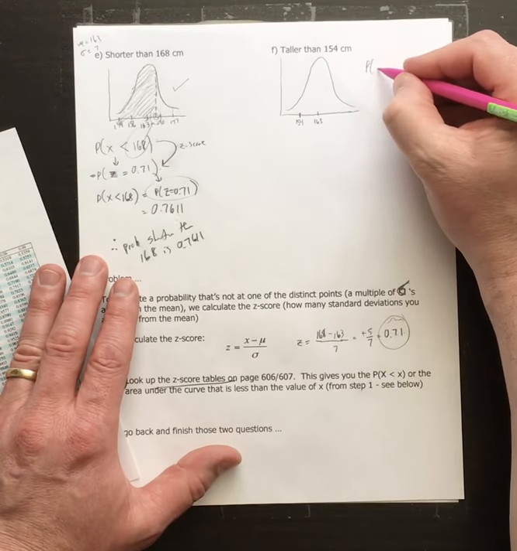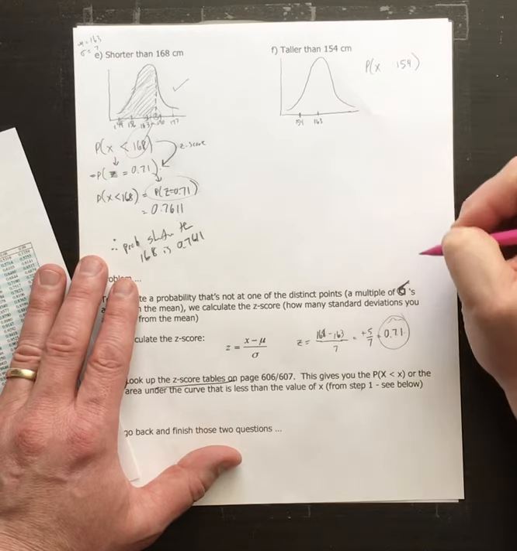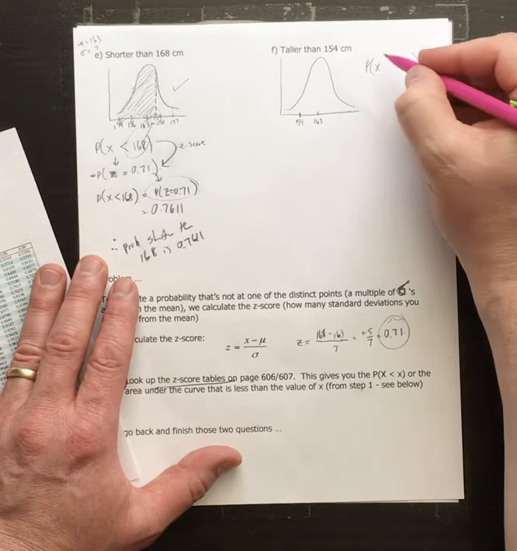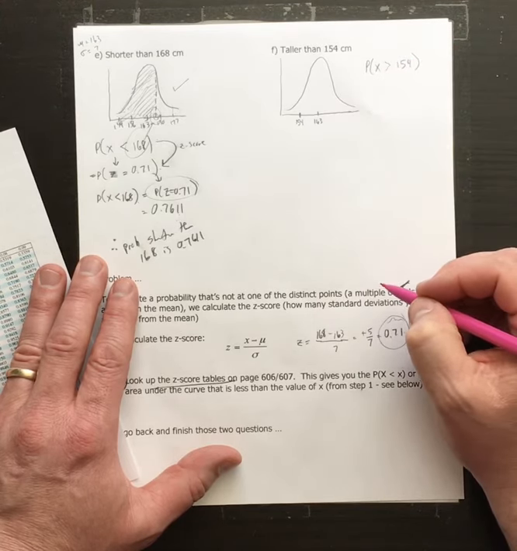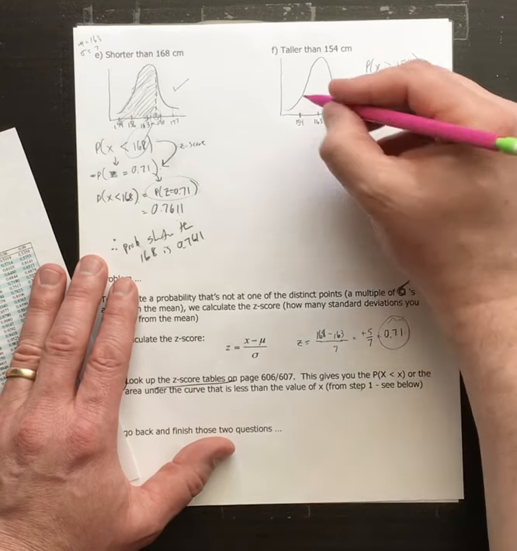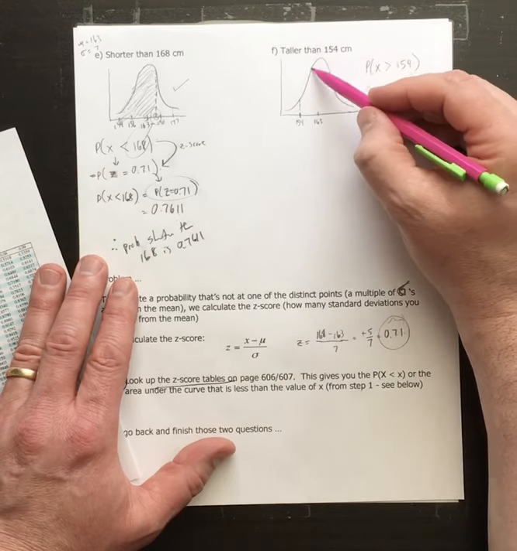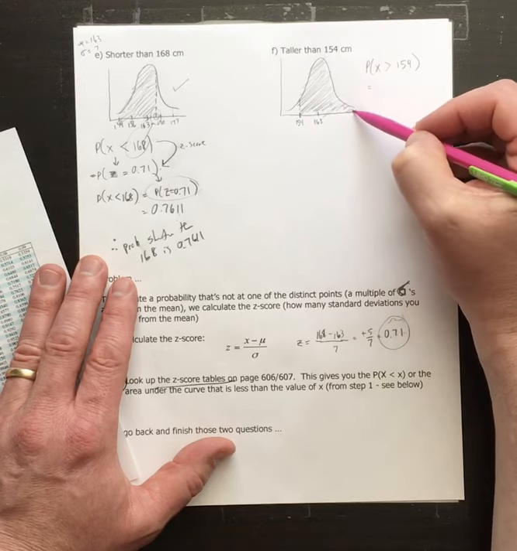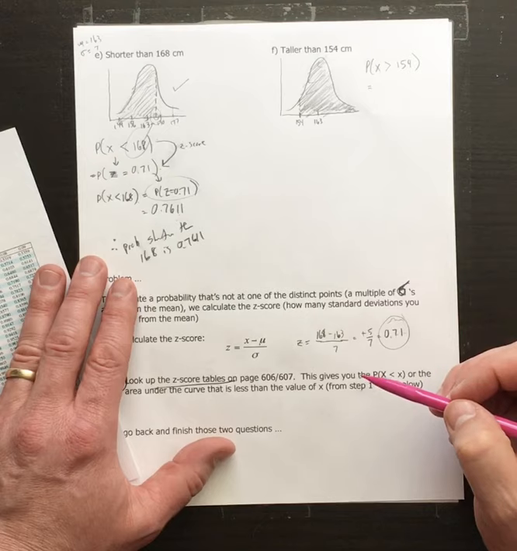So what's the probability that X is taller than 154? I write down my barrier. That's what I'm going to do my Z-score for in a second. Okay, taller than 154. Taller means greater than 154. Okay, so now when I do this calculation, I'm going to do a Z-score. Let me draw what it looks like. First of all, there's my barrier, 154, and I want taller than. So I'm going to have all this stuff all the way up to the tallest of the tall. And that's the probability I want to figure out.